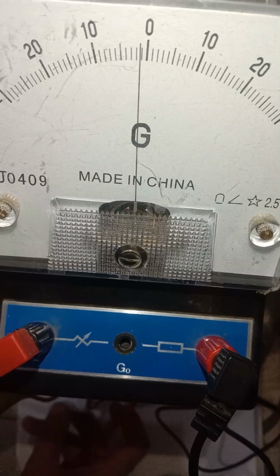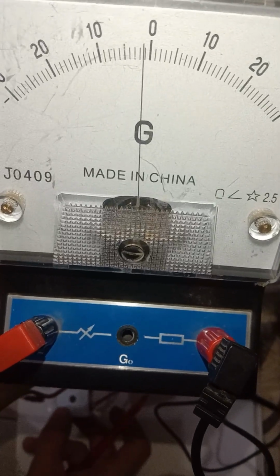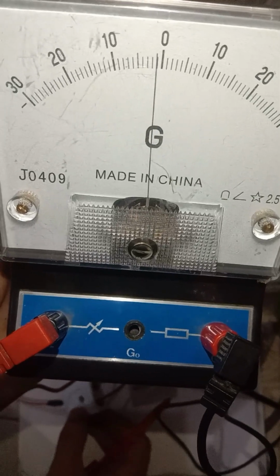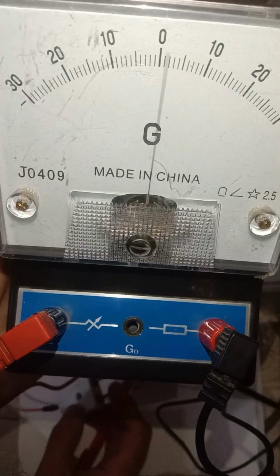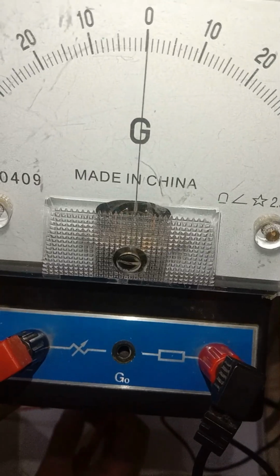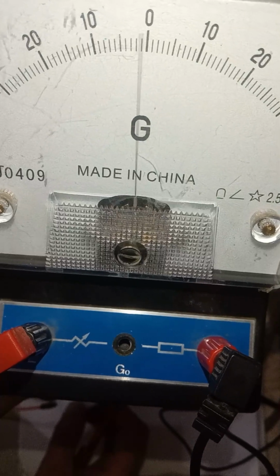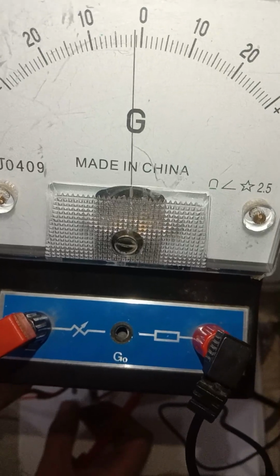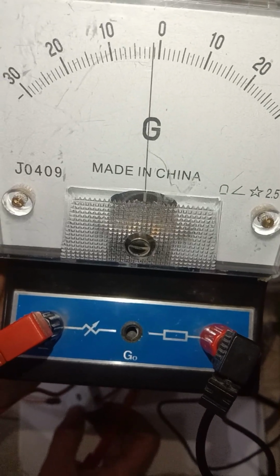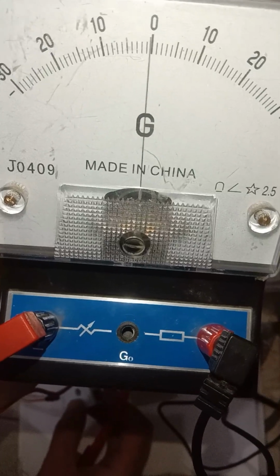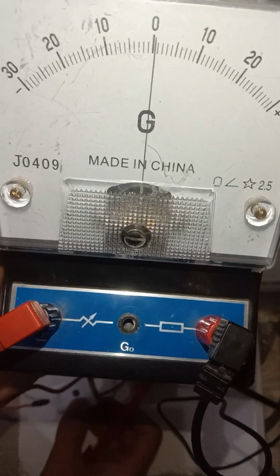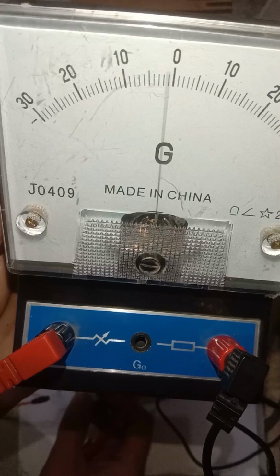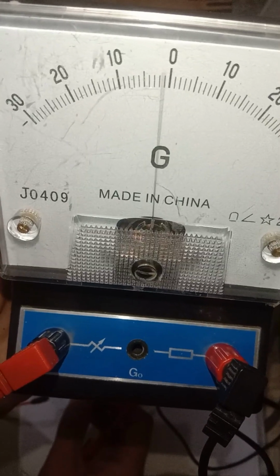Here I connected this, so it again starts vibration. If I disconnect this, then it stops the vibration, and again I connect this, and it starts vibration. So this is the theory behind the mutual inductance.